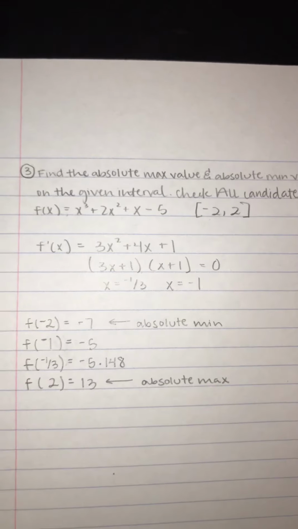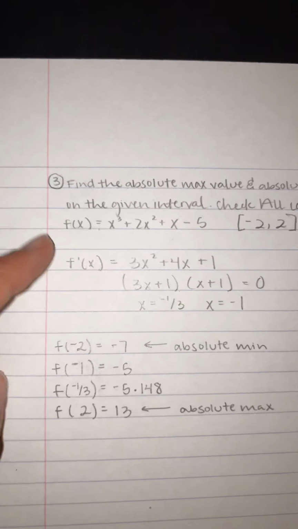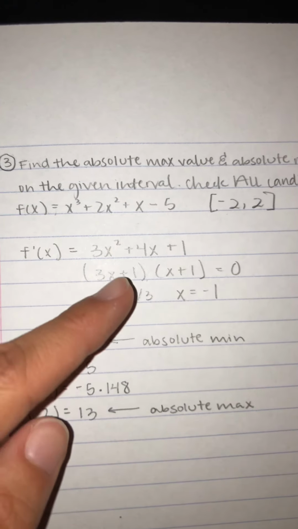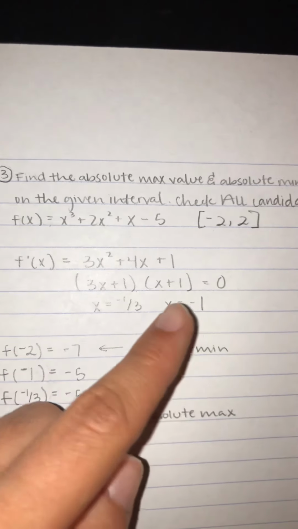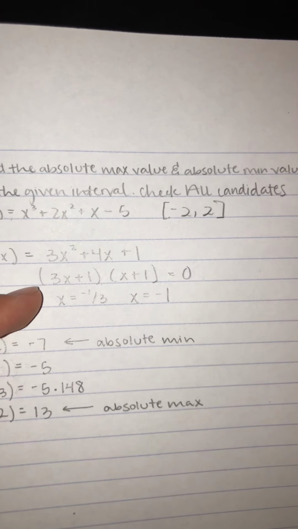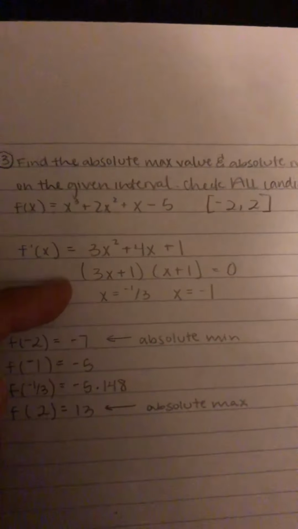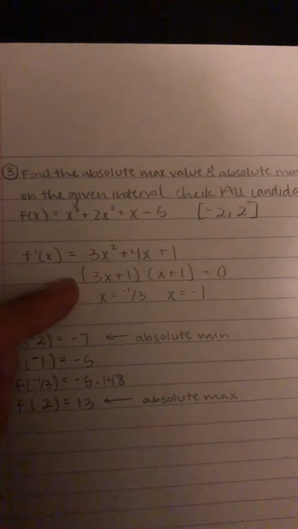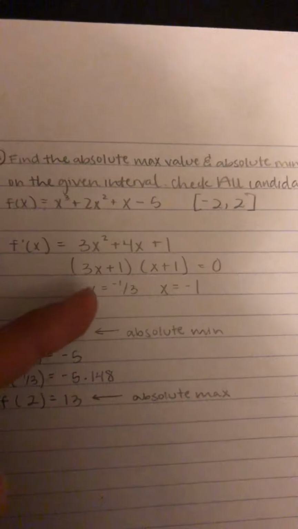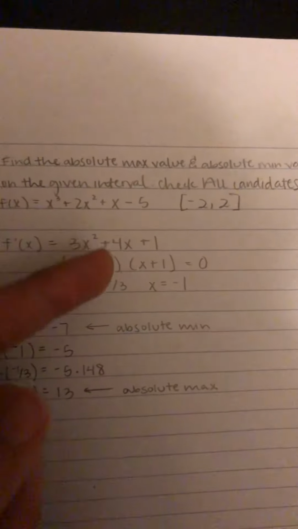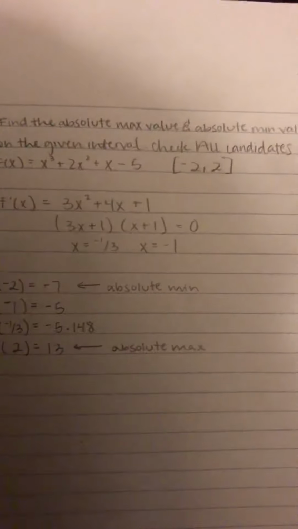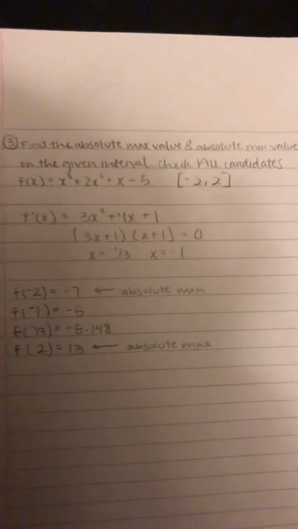So to begin, you're going to find the derivative of f of x. So f prime of x is going to equal 3x squared plus 4x plus 1. And that simplifies. You have to factor. So then that's 3x plus 1, and then x plus 1. And x is equal to negative 1/3 if you set that equal to 0, and then x equals negative 1. So those are the critical points.